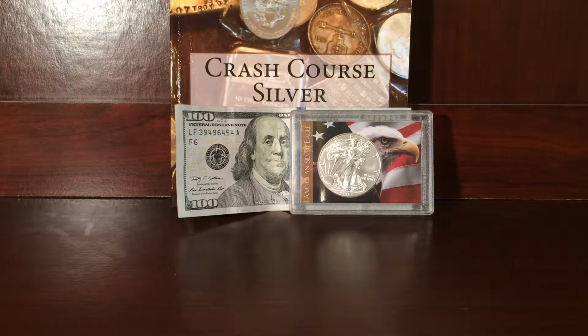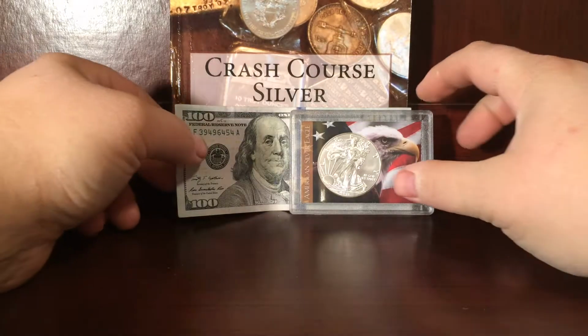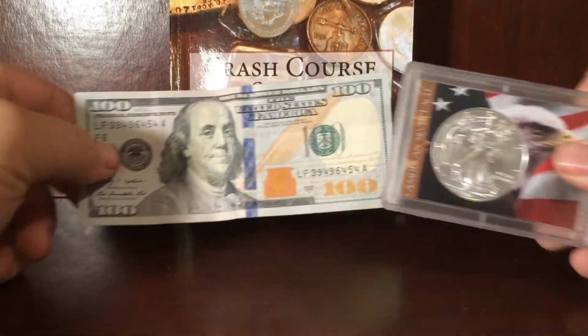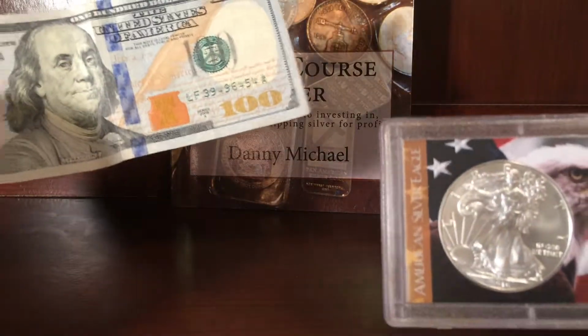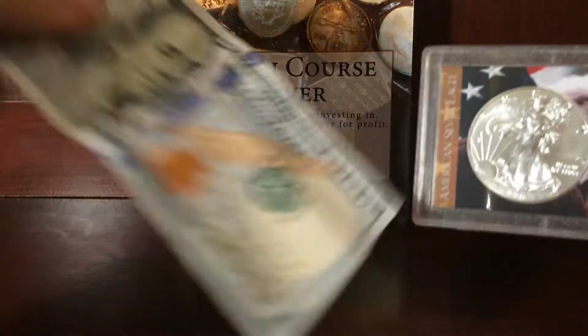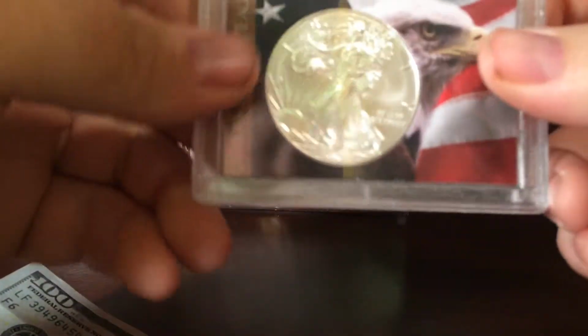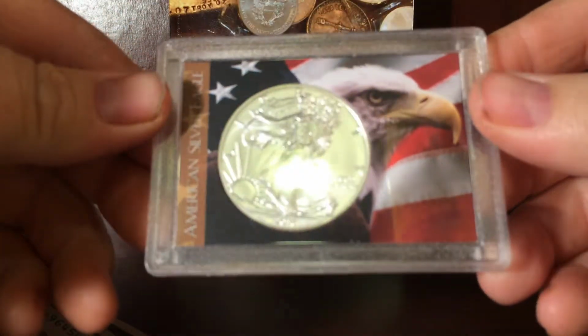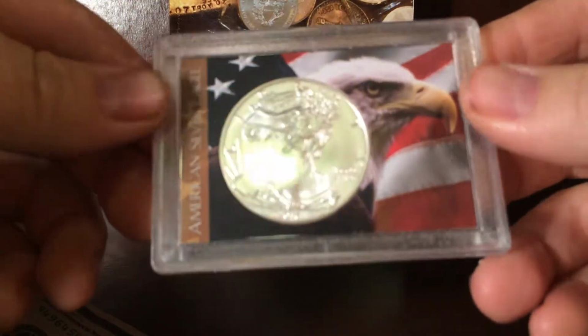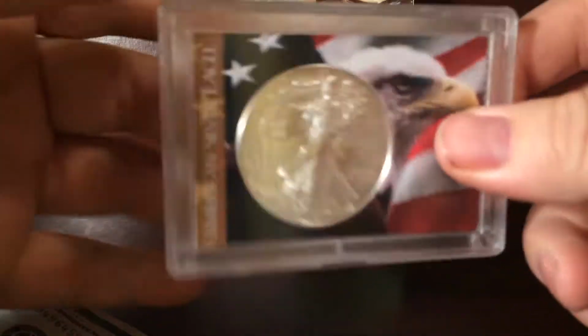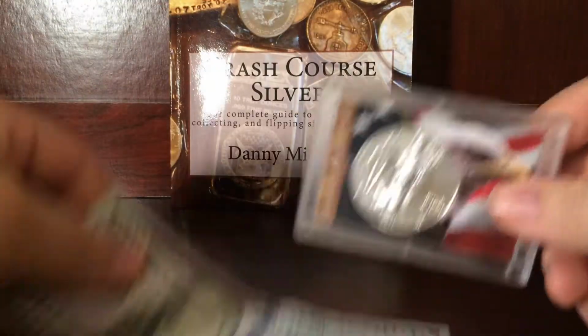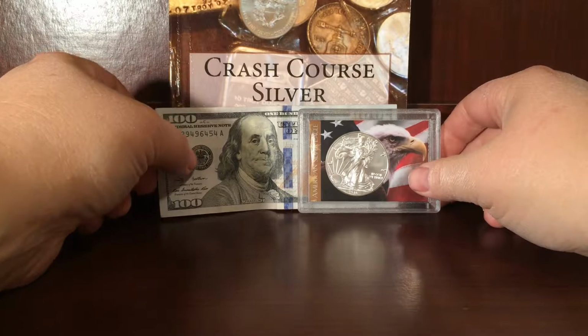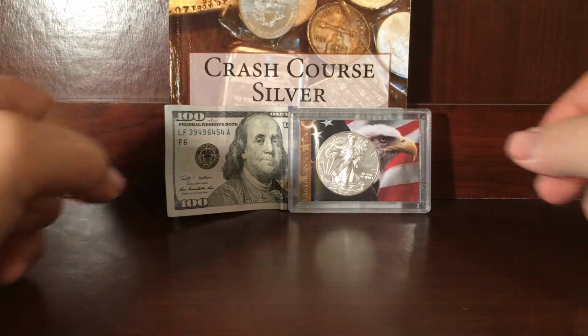Today I want to talk to you about the difference between cash and silver. So here you got a $100 bill, and here you have 1 ounce. It's an American Silver Eagle inside a little collective deal. So what's the difference between cash and silver?